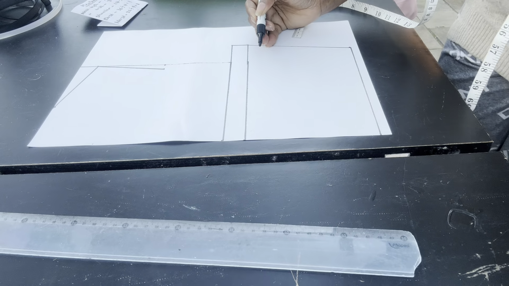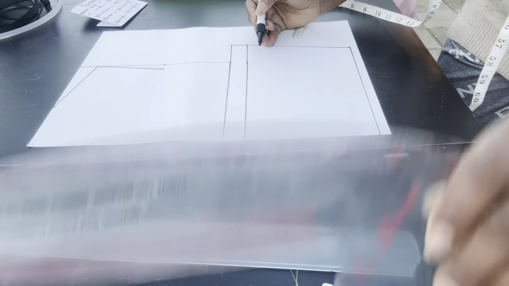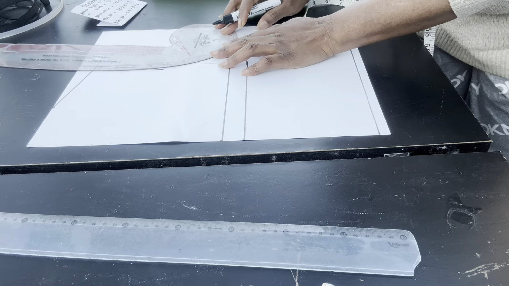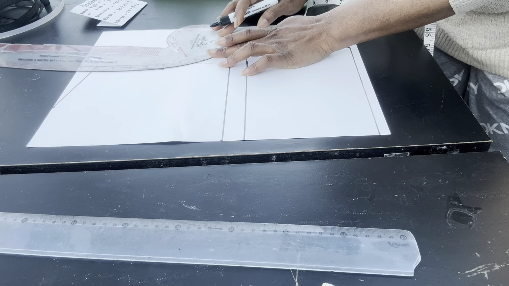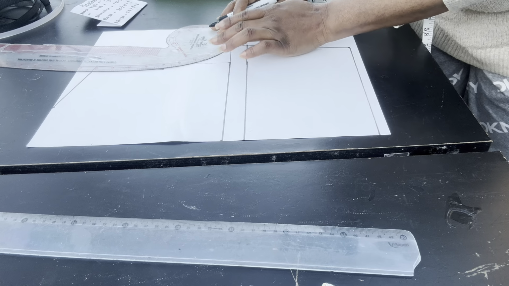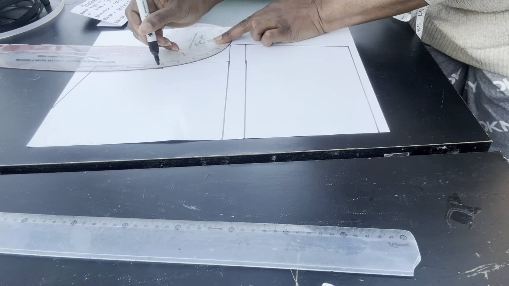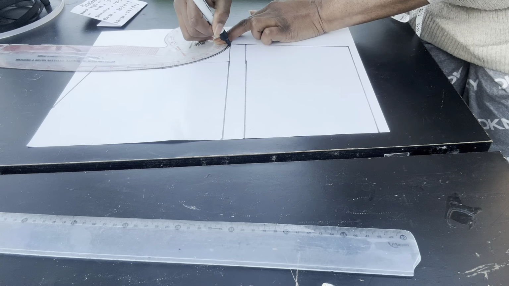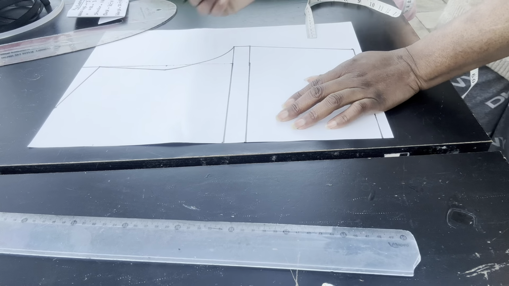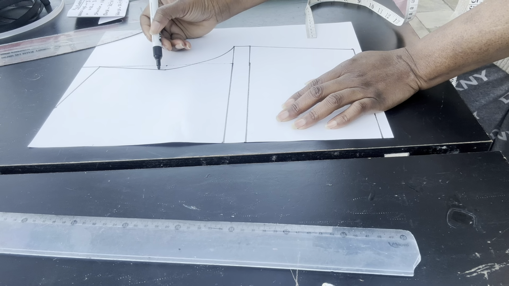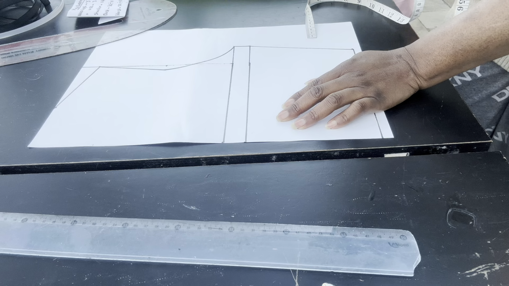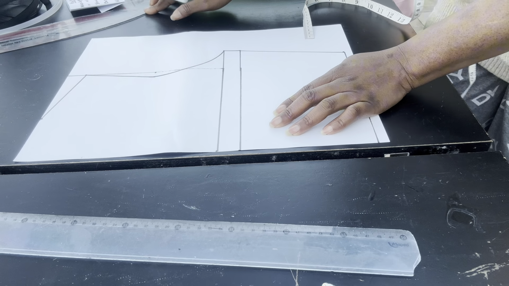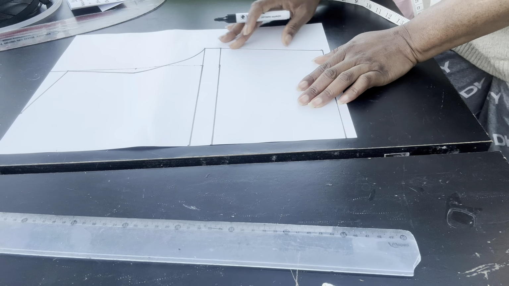This is where we need our curved ruler. Like I said, if you don't have a curved ruler, that's fine. You can do this with your free hand as long as you are able to get a curve, or use any round object like a plate in your house. That will work as well. All right, so the armhole is done. You can see how beautiful that is.